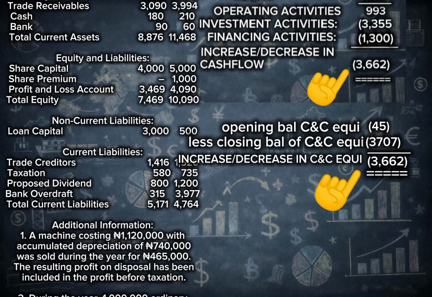Now, if we check the cash and cash equivalent balance drawn from the figures in the statement of financial position against the decrease in the cash and cash equivalents in the cash flow statement, we can see that the figures are the same. Therefore, we can safely say that the differences in the cash flow statement were all accounted for.